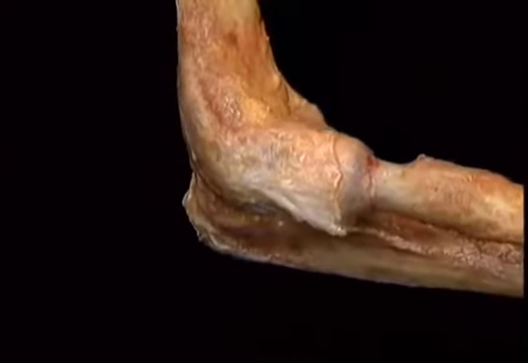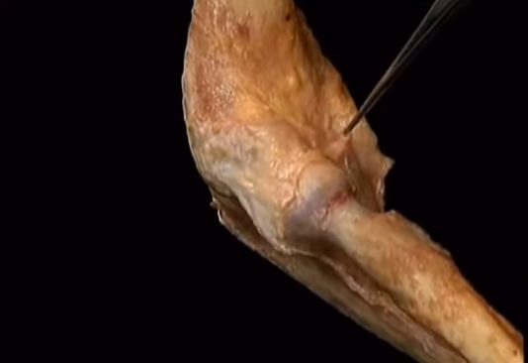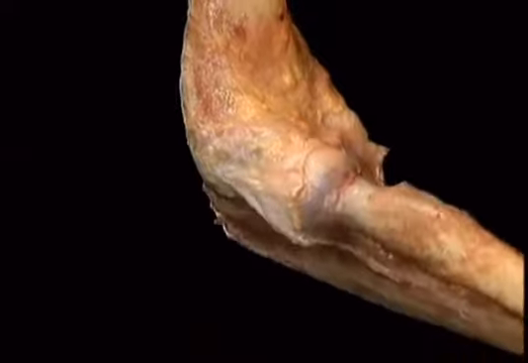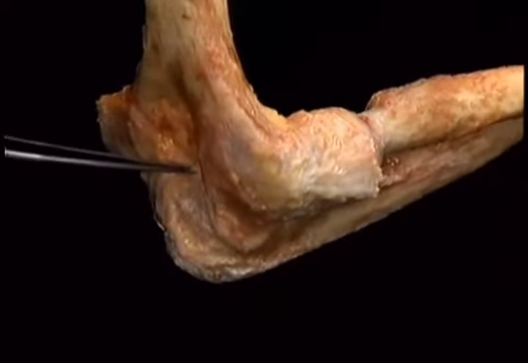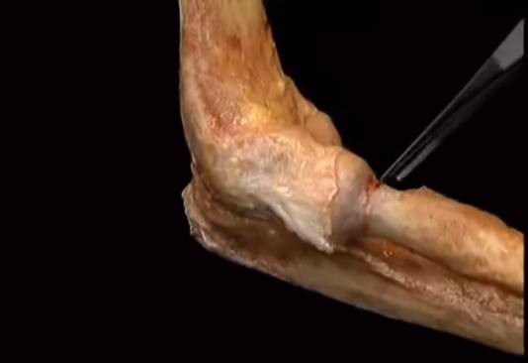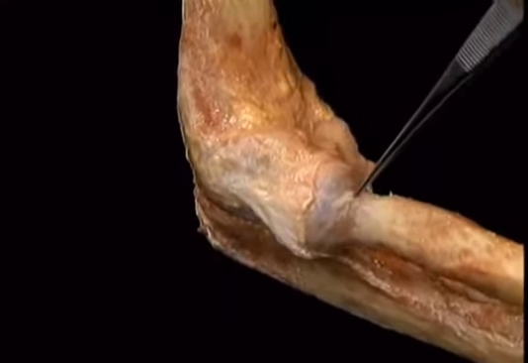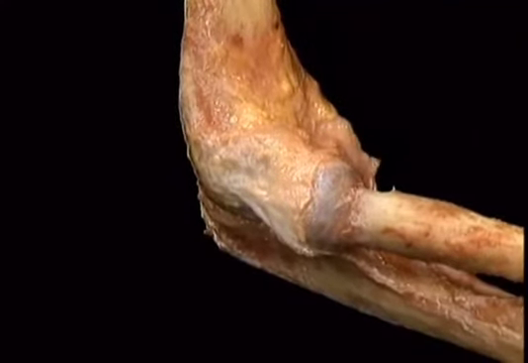To complete our picture of the elbow joint, here it is with its capsule intact. The capsule is thin and baggy in front and also behind to allow a full range of movement. There's also a very flexible sleeve of joint capsule here between the annular ligament and the neck of the radius.